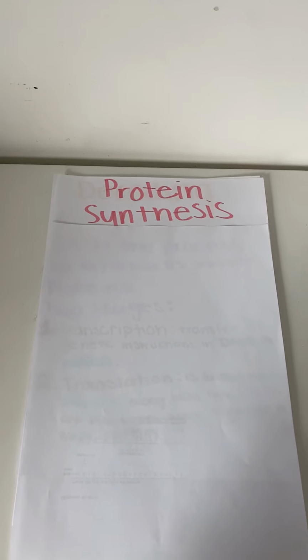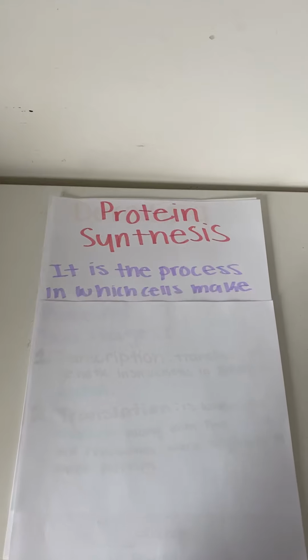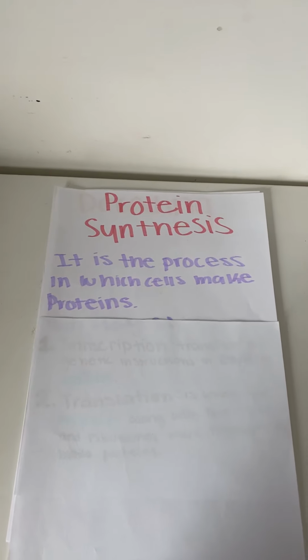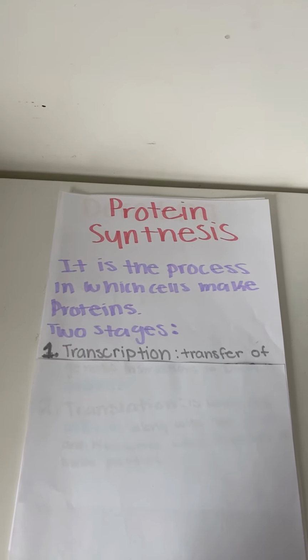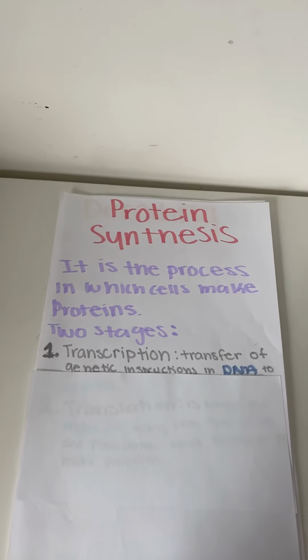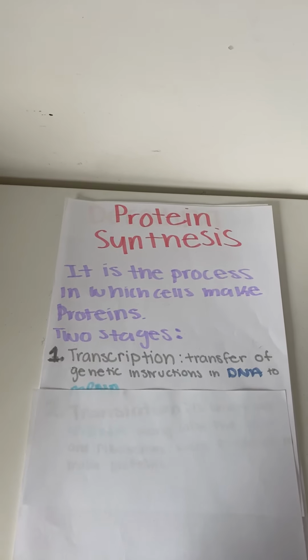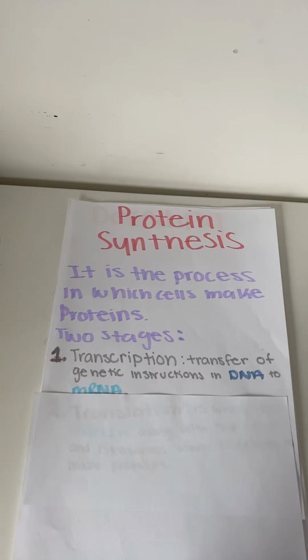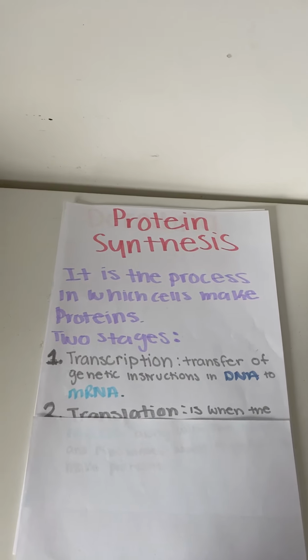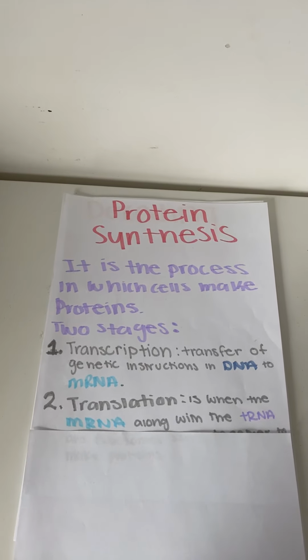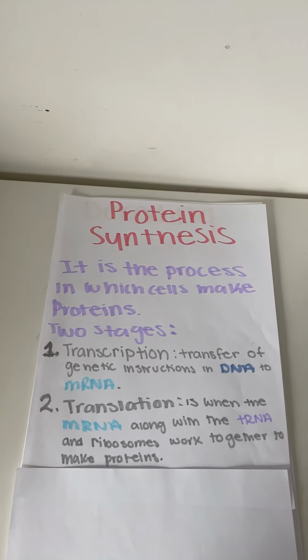Hey guys, today I'm going to talk to you about protein synthesis. It is a process in which cells make proteins. There's two stages. The first one is transcription, transfer of genetic instructions in DNA to mRNA. The second stage is translation, which is when the mRNA along with the tRNA and the ribosome work together to make a protein.